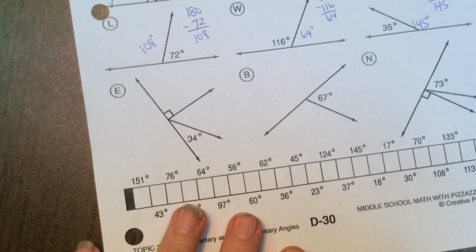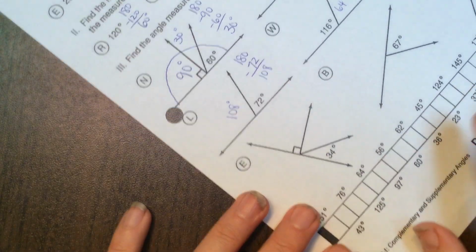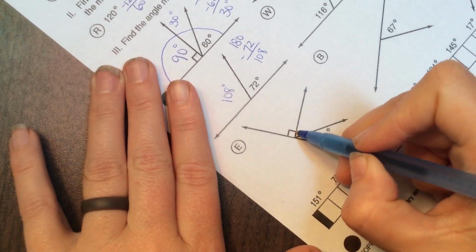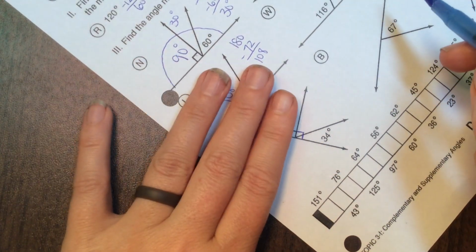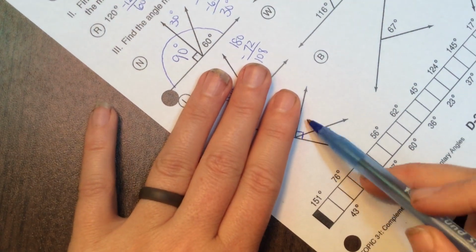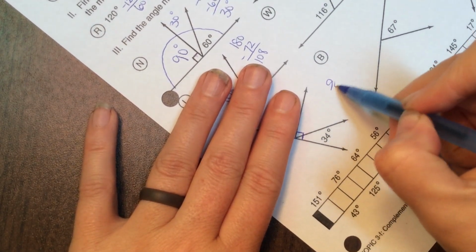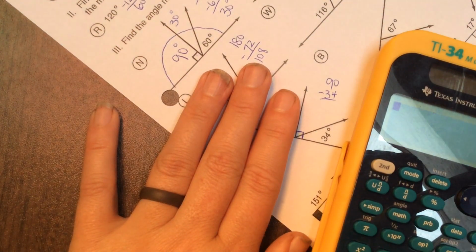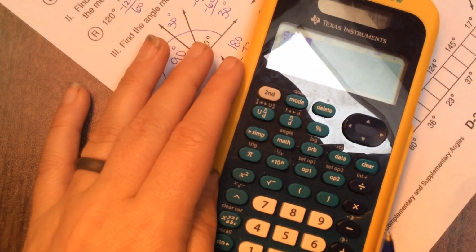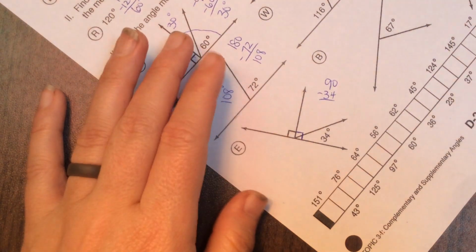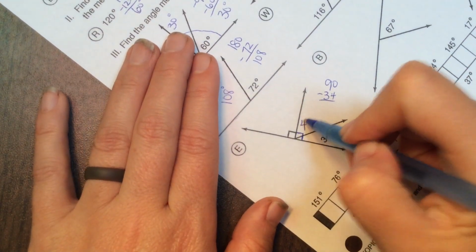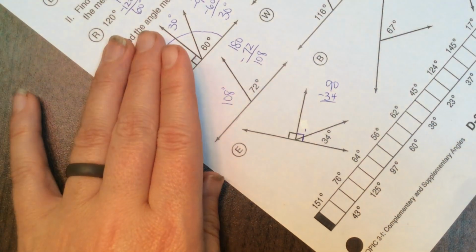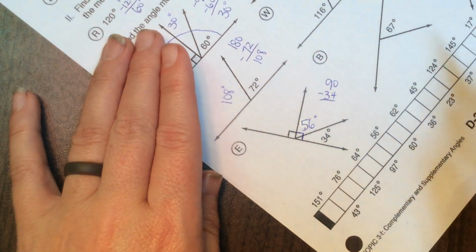Okay, now these, we need to turn our paper so we can see them better. But again, if this side is 90 degrees, then this side is also 90 degrees. So I'm going to cover that up, and I'm only looking at this side now. So I have 90 degrees minus 34. So 90 minus 34 is 56. Oops, I don't know why I wrote 4. I guess because I said 34. 56.